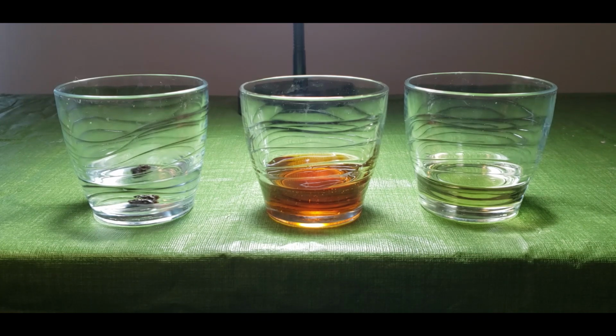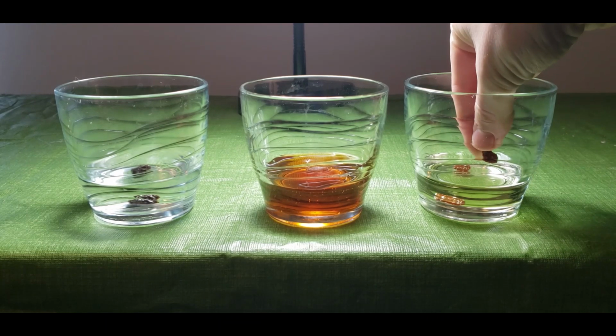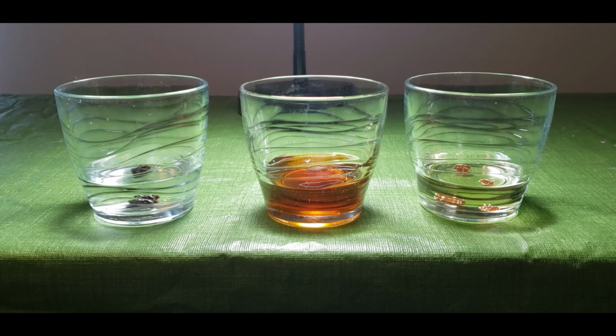Looks like it sank all the way to the bottom. We'll go to corn syrup. It's staying right on top. And oil. It appears our raisin is sitting at the bottom, but let's try another raisin, maybe a little bit later. You can see while it floated right to the bottom, it had a little bit of difficulty doing so.